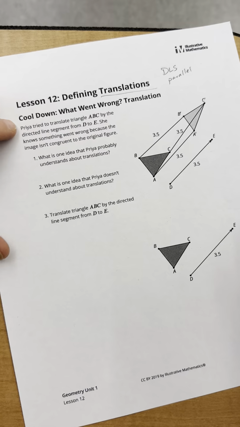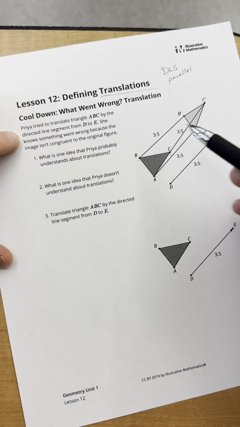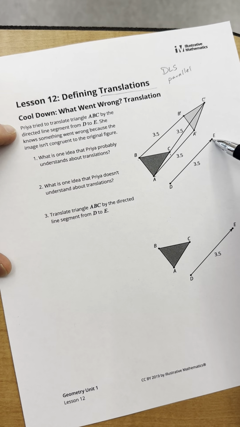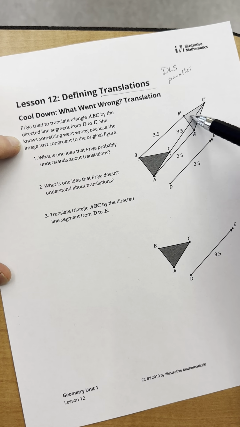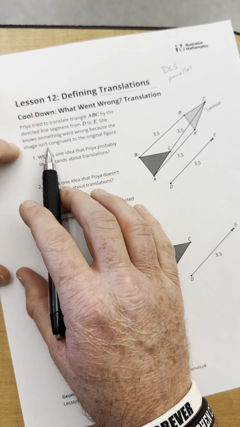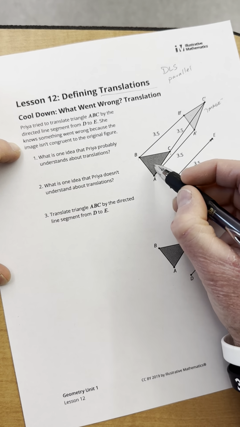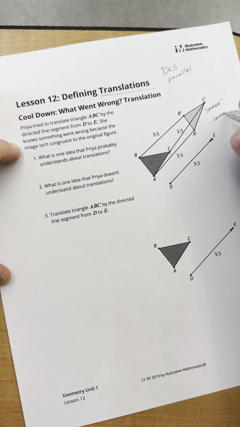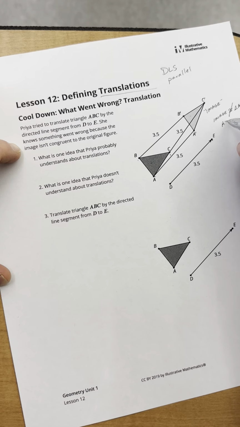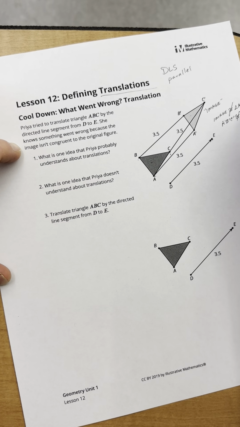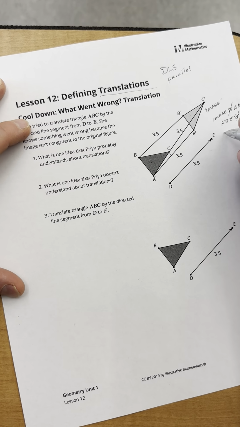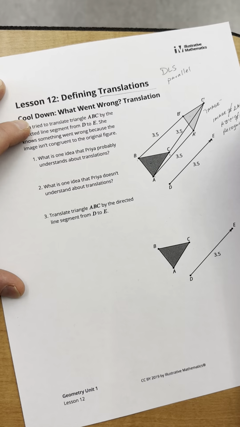Priya tried to translate ABC by the directed line segment from D to E. She knows something went wrong though, because she knows that the new image, A prime, B prime, C prime, is not congruent to the original triangle ABC. So she recognizes there is a mistake.